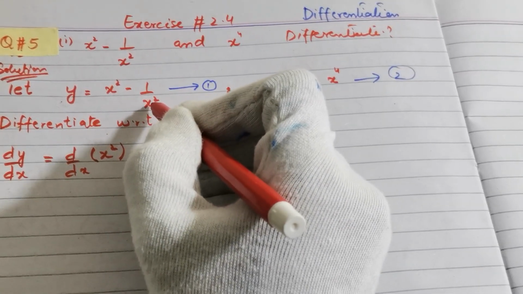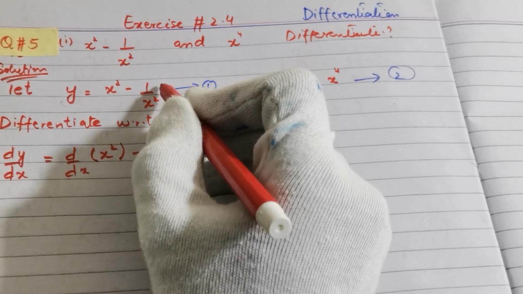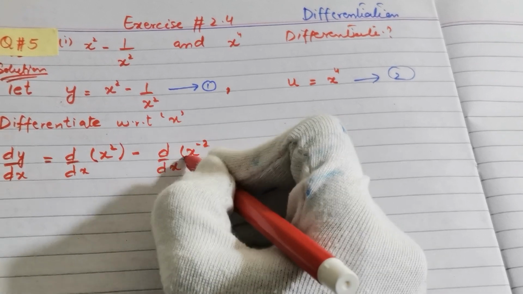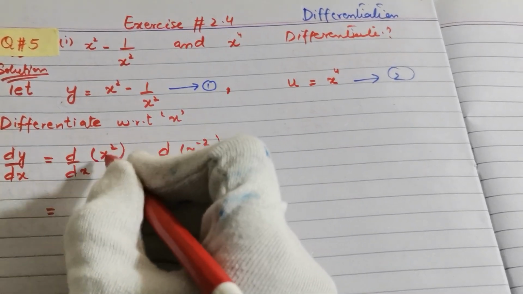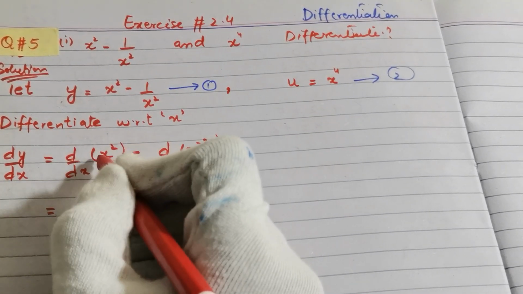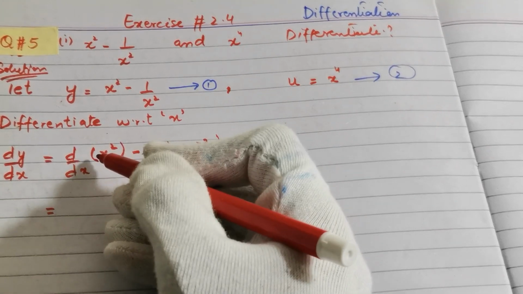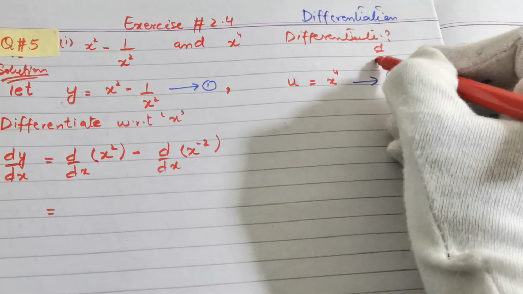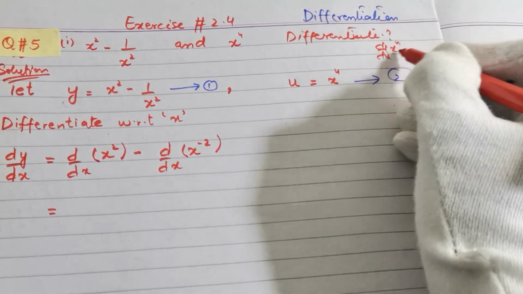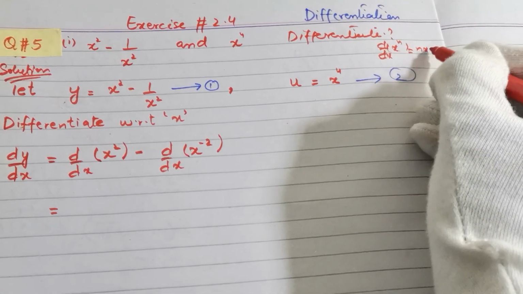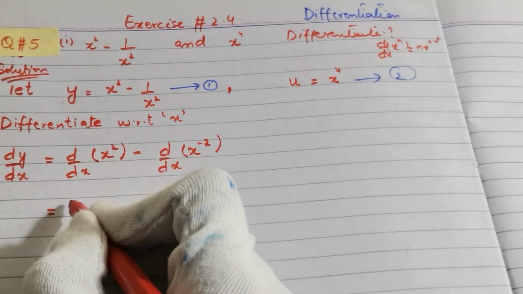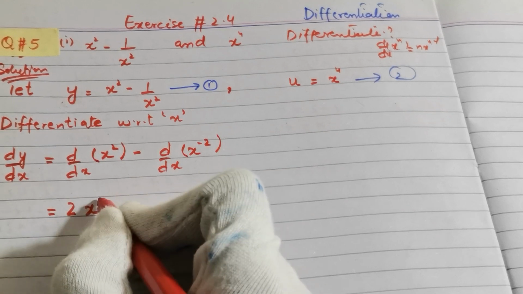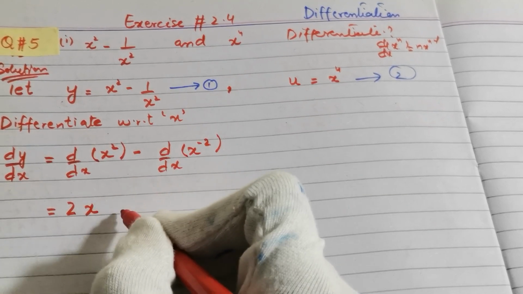Variable is in the denominator. When we take it in the numerator, positive 2 becomes negative 2. So derivative of x square is, here we apply power rule. According to power rule, what does power say? d by dx x raised to power n is n x raised to power n minus 1. So here n is 2 and x raised to 2 minus 1 becomes 1.